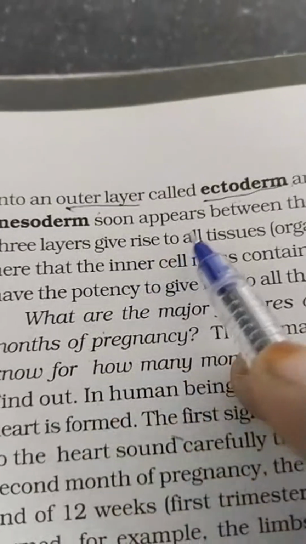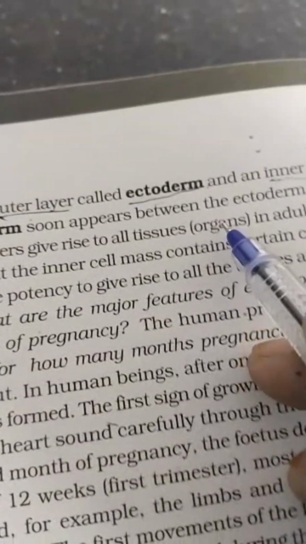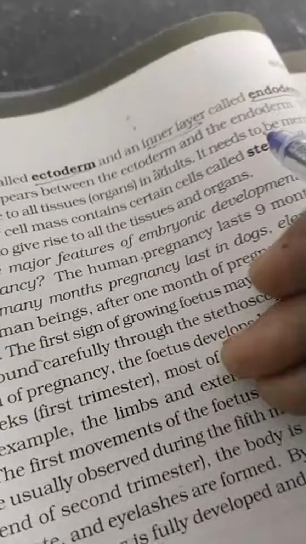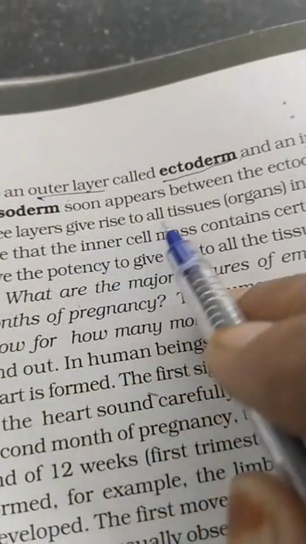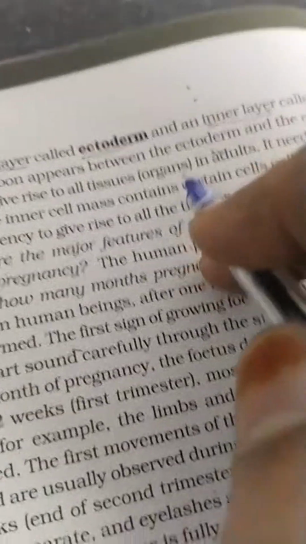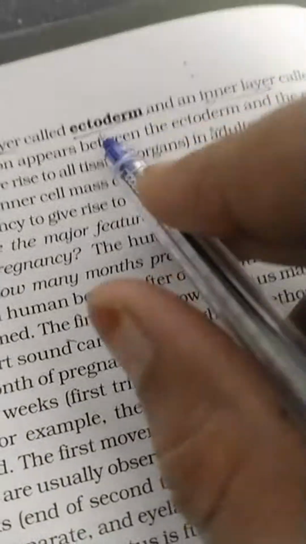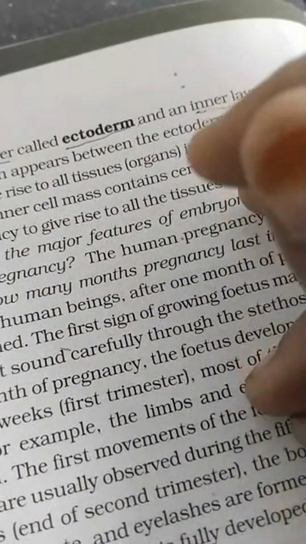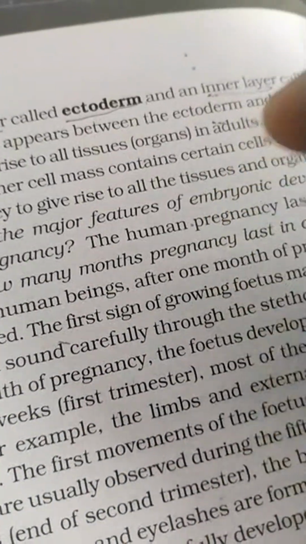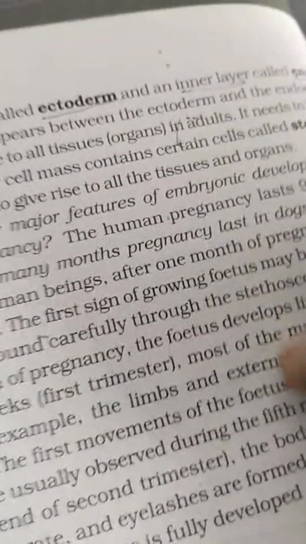After that, in between them, the mesoderm soon appears. In between the ectoderm and endoderm, these three layers give rise to all tissues and organs in adults. These are responsible for the development of all kinds of tissues as well as organs.